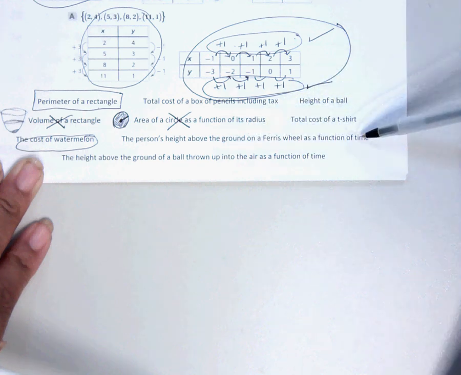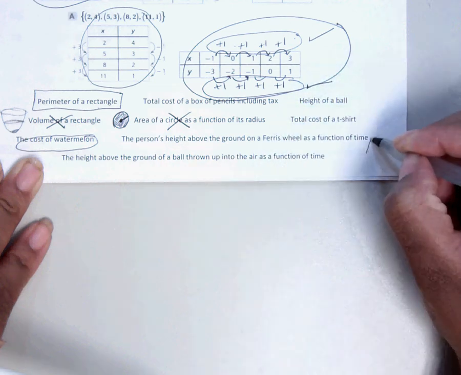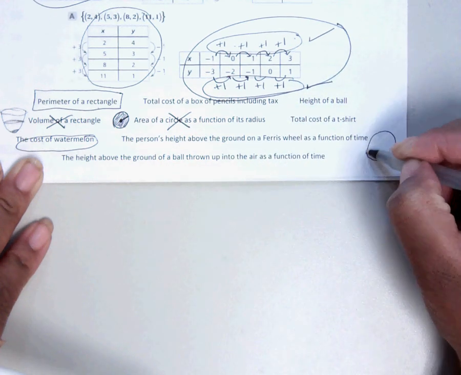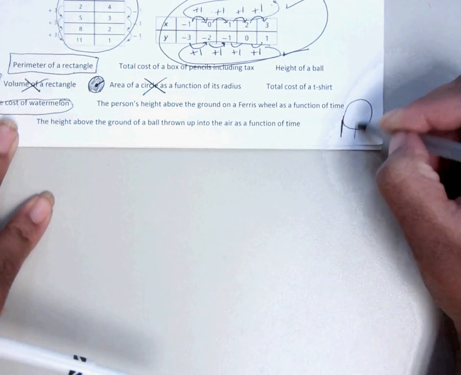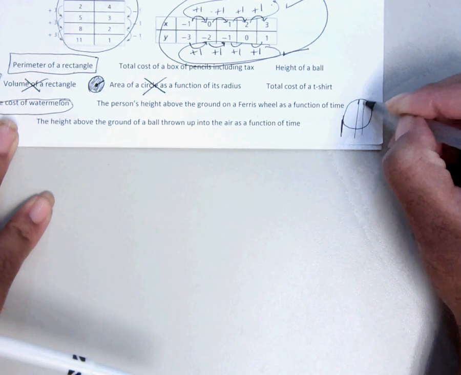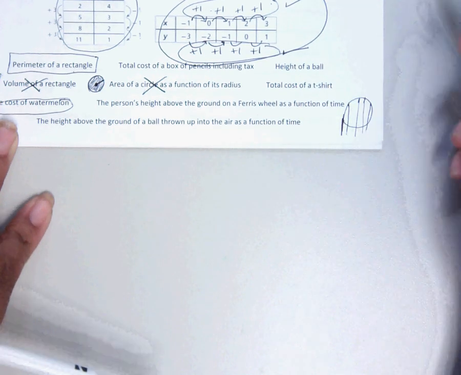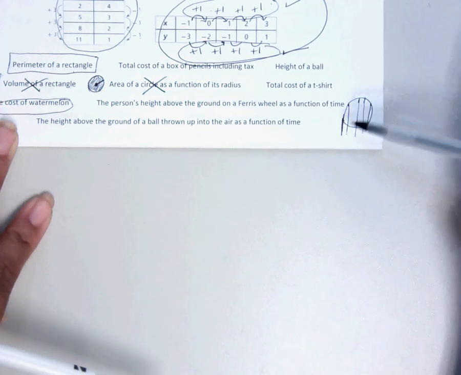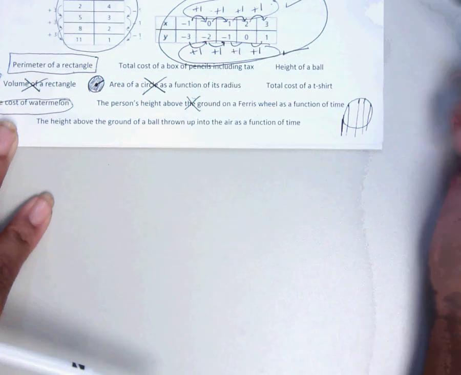Okay, the person's height above the ground on a Ferris wheel as a function of time. So if I'm on a Ferris wheel, I'm this tall here, then I'm that tall there, and I'm that tall there, and I'm that high there. Is the height when I'm going on this Ferris wheel consistent? Of course it's not. So that's not linear.